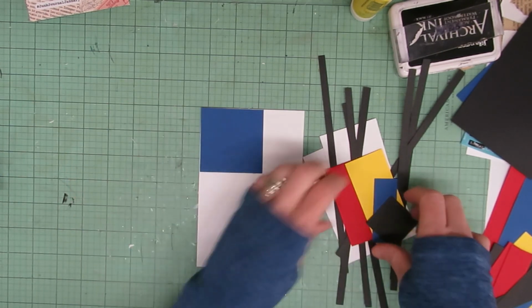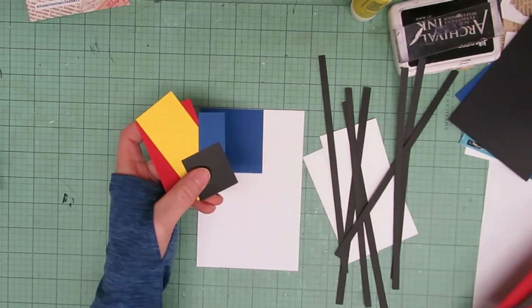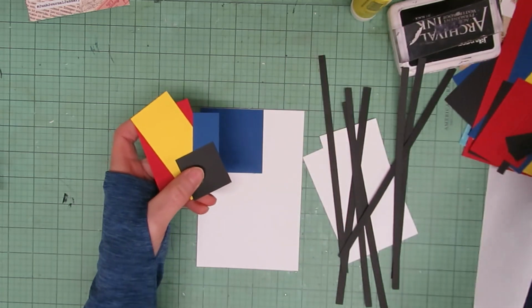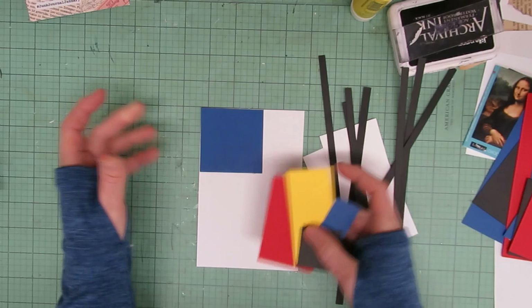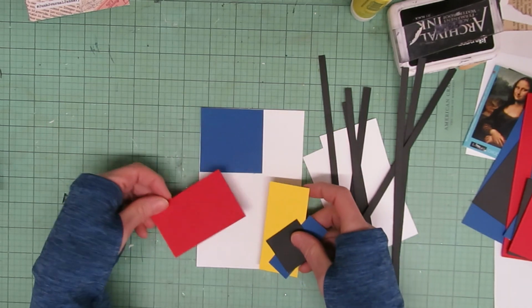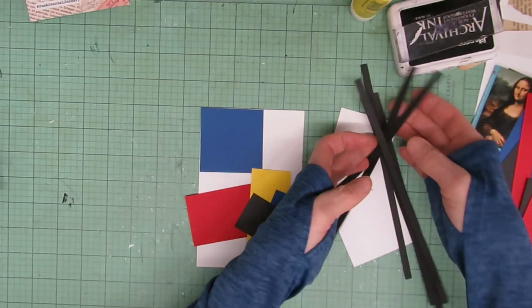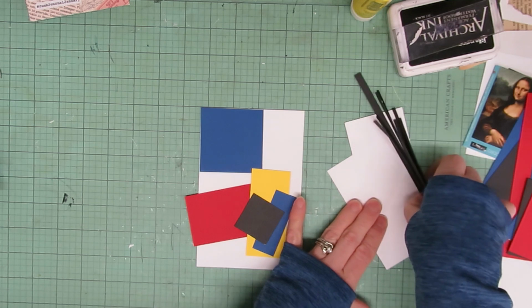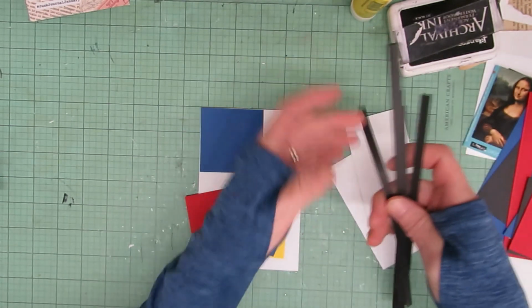I did have some scraps, so I took those, and I also have some other pieces off to the side if I need to cut more. I was thinking I could rearrange these on here to make it look something like his. I remember doing this as a kid in art class. I don't know if you guys did. That's maybe why I remembered, I just didn't remember his name.